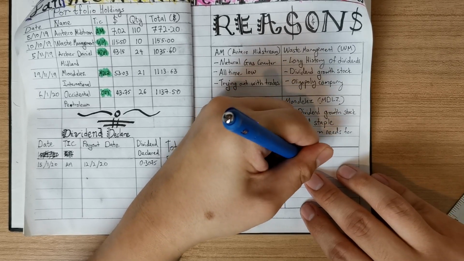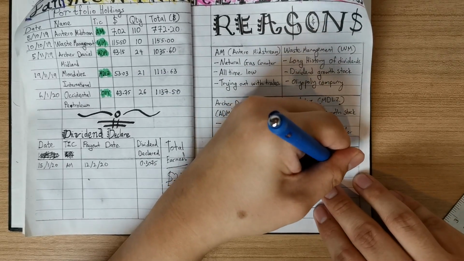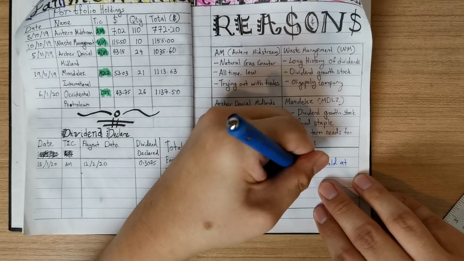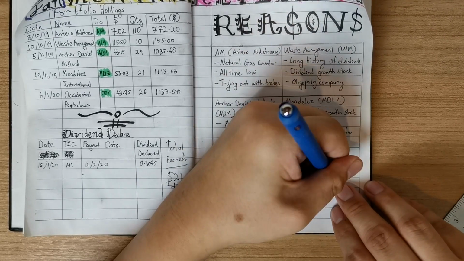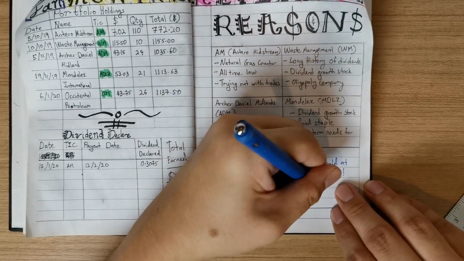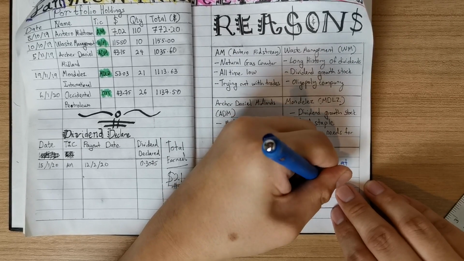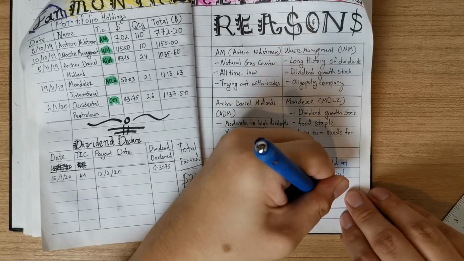All stocks hold at a gain. 5 out of 5 stars. Keep.